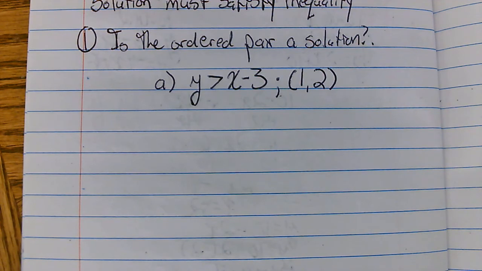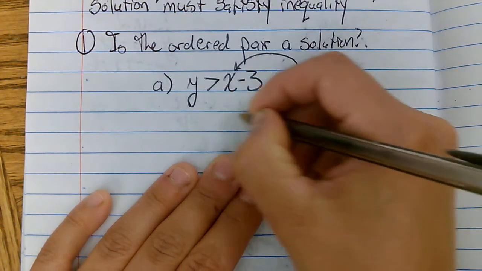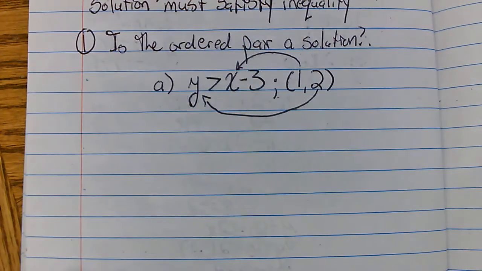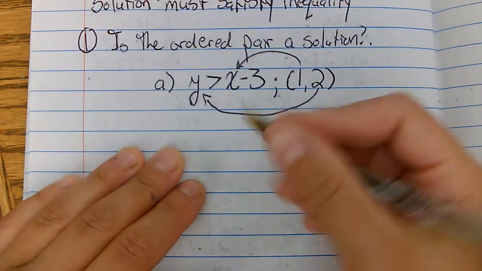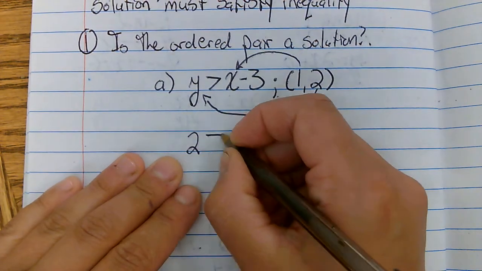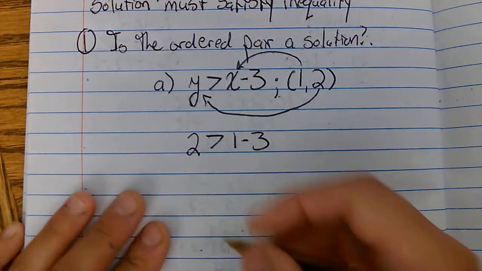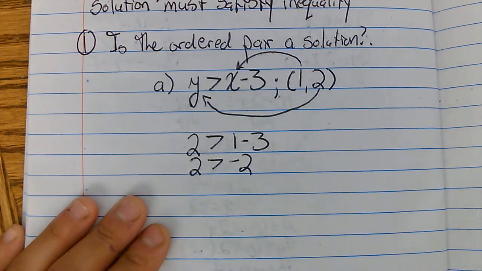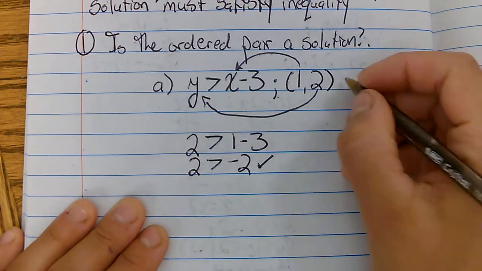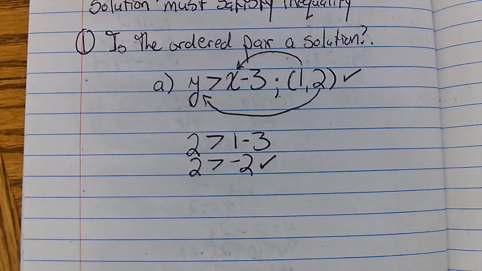So we're going to plug it in just like we would if it were a linear equation. This guy goes in for x, this guy goes in for y, and we see if it's true. So instead of y is greater than x minus 3, is 2 greater than 1 minus 3? And we see that 2 is greater than negative 2. Is that true? Yes, it is. So this is a solution for that inequality.